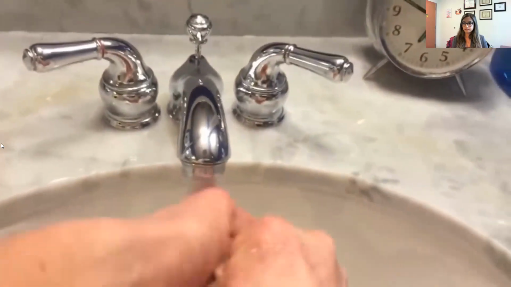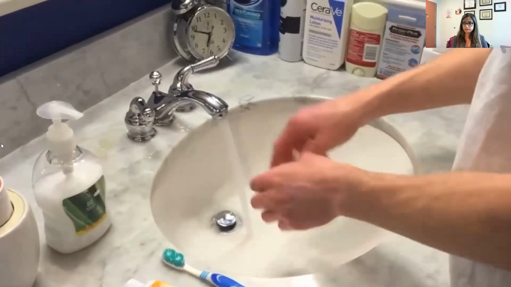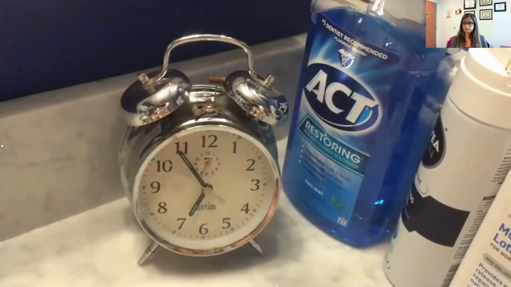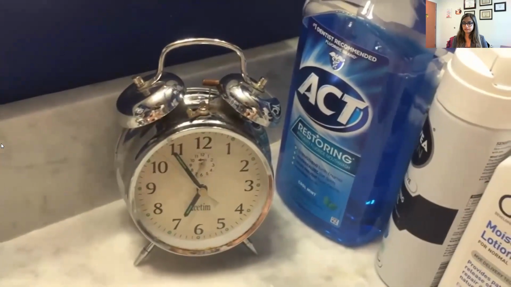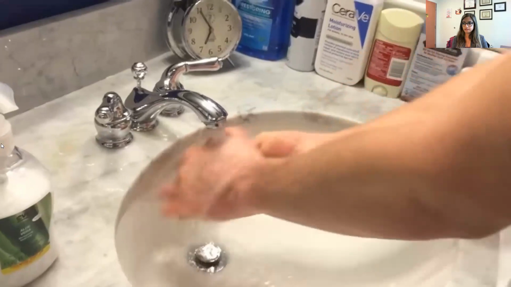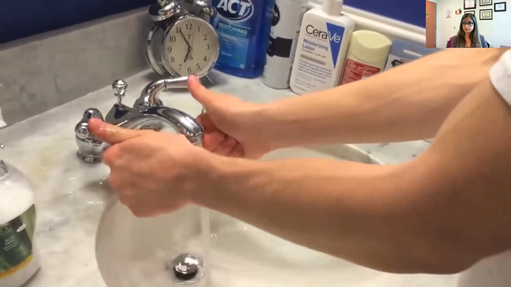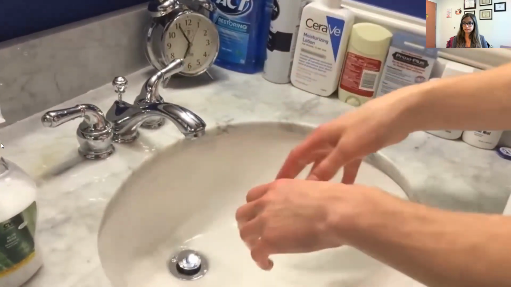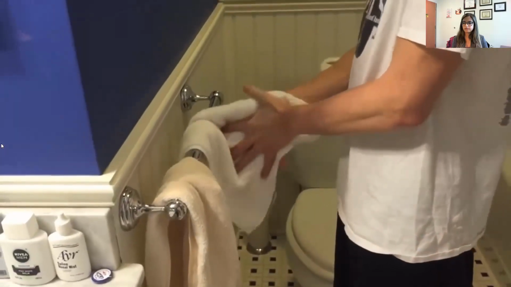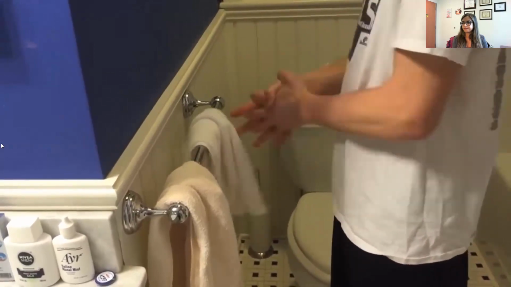Feels oily, something's not right. Doesn't take this long to wash your hands. Grimy bacteria, I gotta get it off. I'll never get it off. It's never gonna be good. I can still feel it. Get off of my hands. It's good enough.